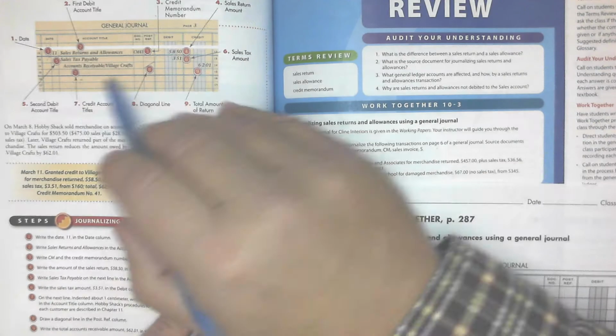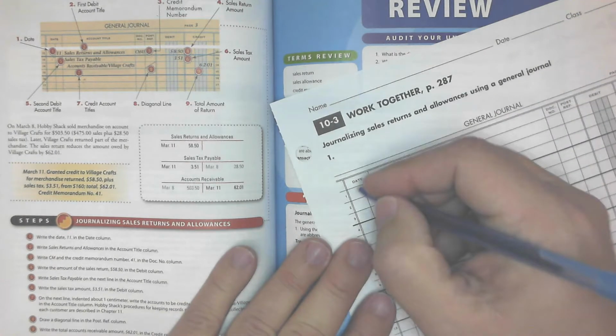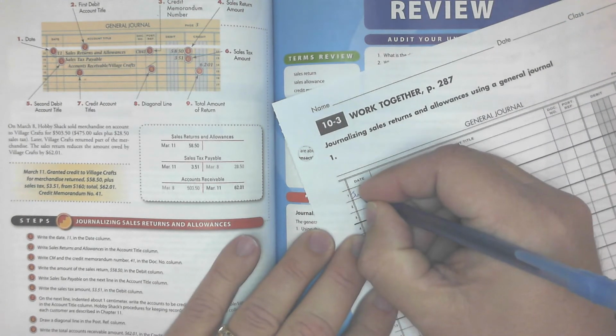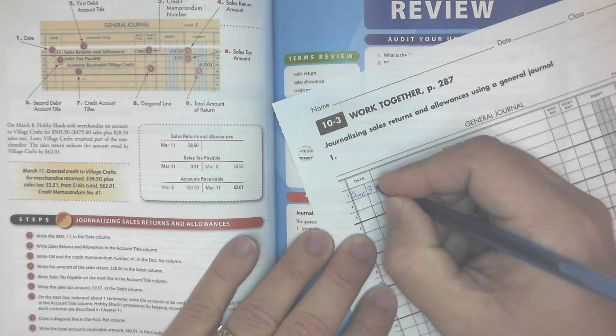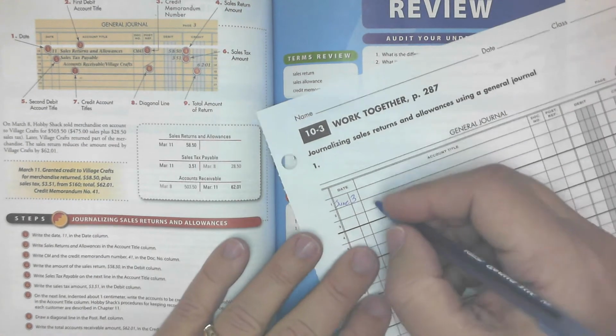So, step 1, you're going to write down the date, so June 3rd. And then sales returns and allowances, we're going to put that in the description.